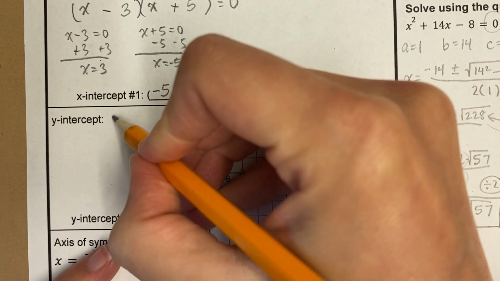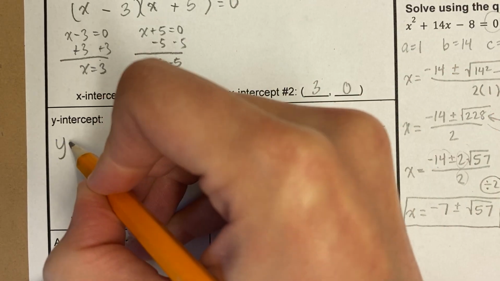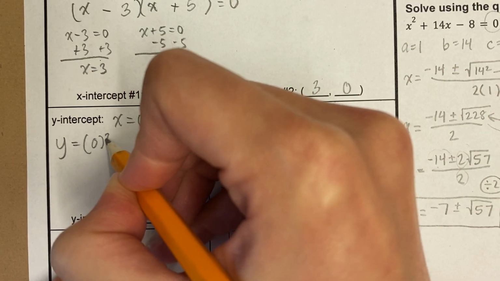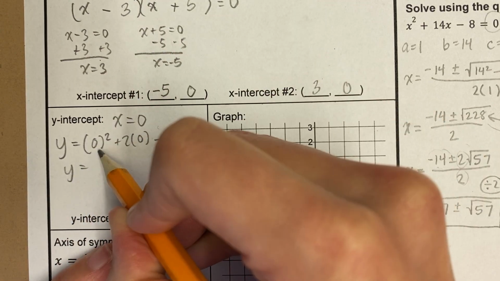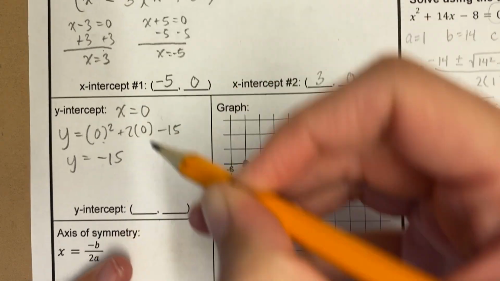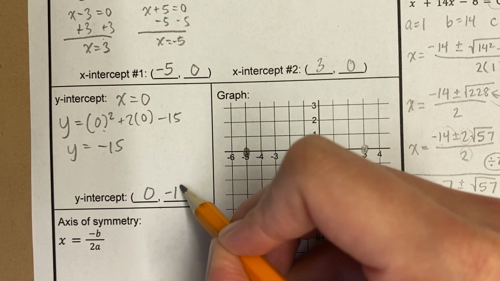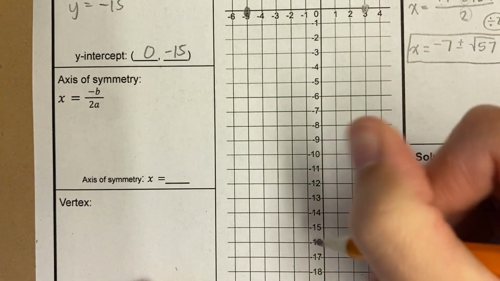Okay, the y-intercept, remember, that means x is 0. So that looks like this. This is 0 plus 0 minus 15. That's negative 15. So here, x is 0 and y is negative 15. I'm going to graph that right here.